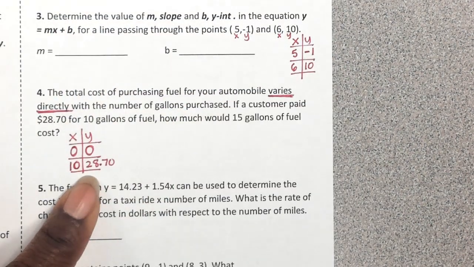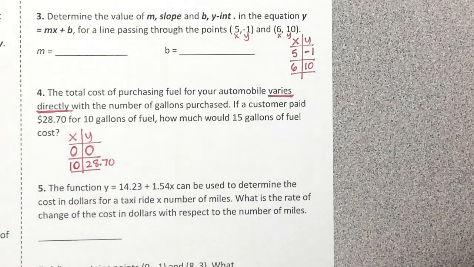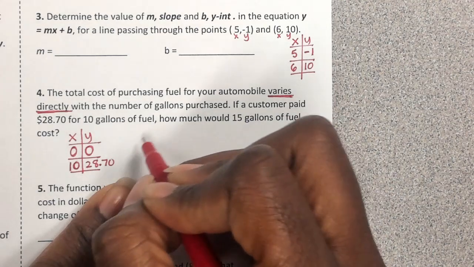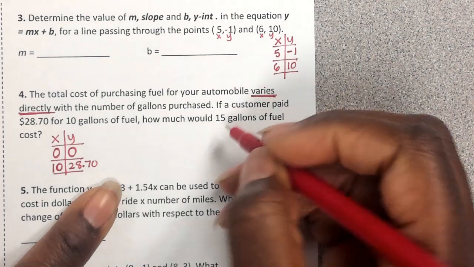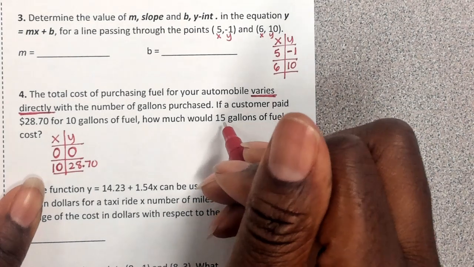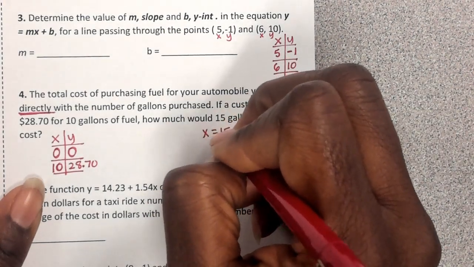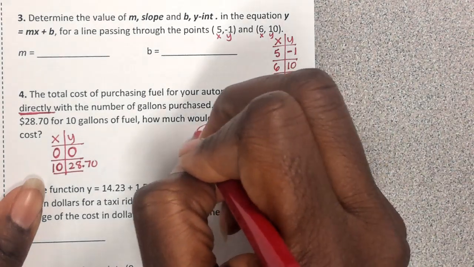From here, I am putting my table in Desmos again. 0, 0, 10, 28.70, and then I do get an M of 2.87, I get a B of 0, but I still haven't answered my question. The question is, how much would 15 gallons of fuel cost? You need to know what 15 is. Is it X equals 15 or is it Y equals 15? It should be X equals 15.